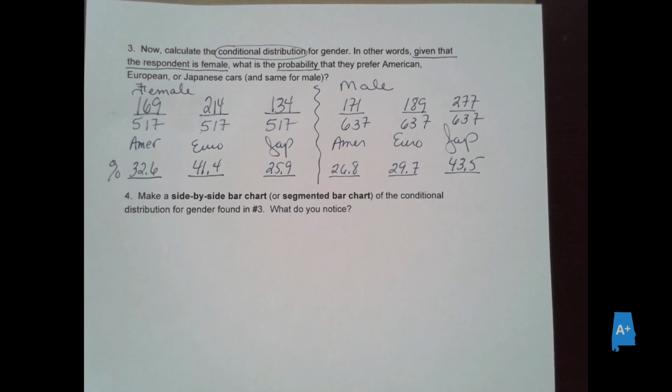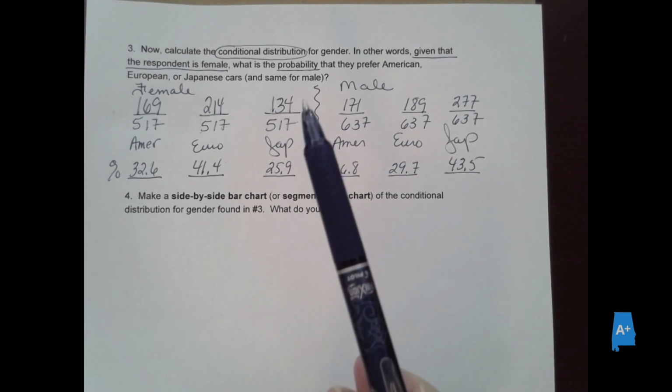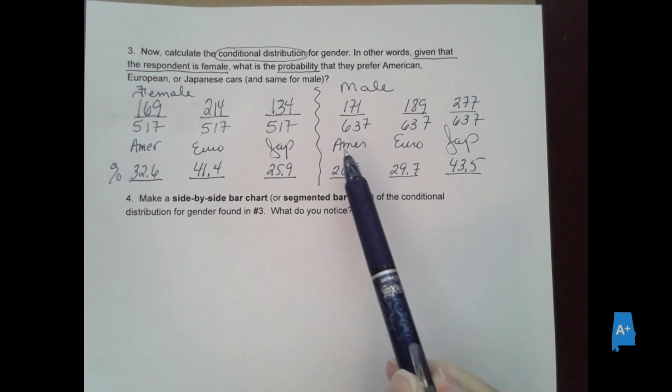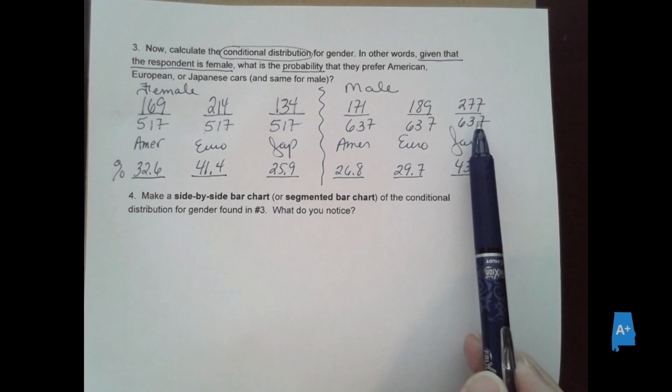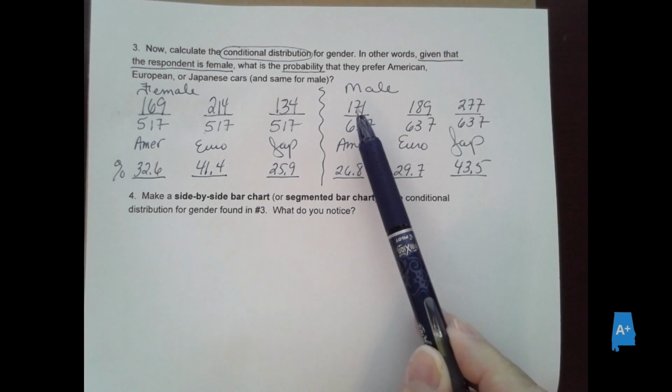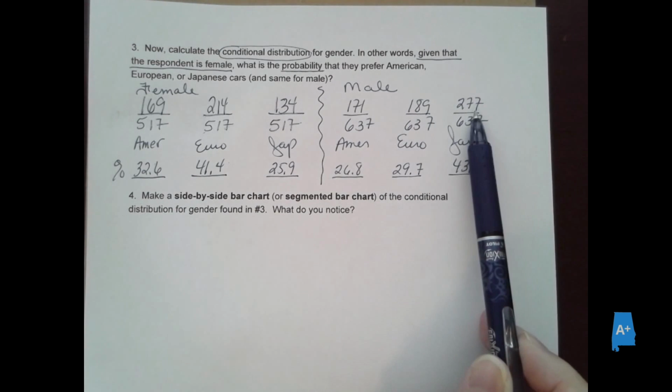All right. Let's check our answers, make sure we're doing okay. Notice that for the male, given that it is male, that denominator is all the same, but it's 637 because that's the amount of males that we have. And then I had to put those categories that were under male as a numerator.